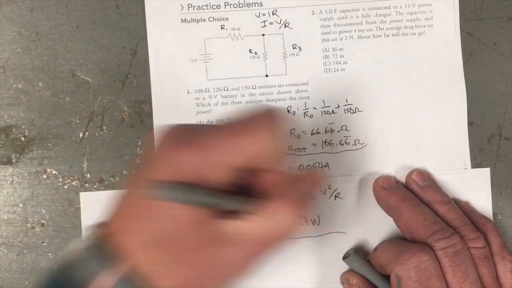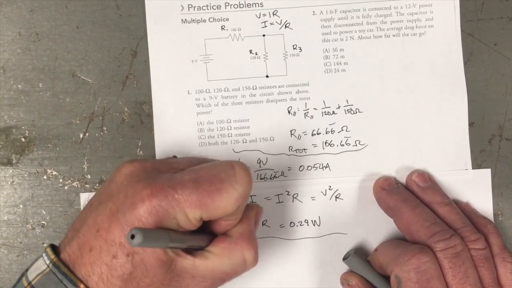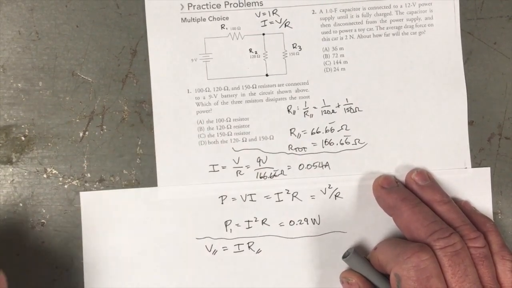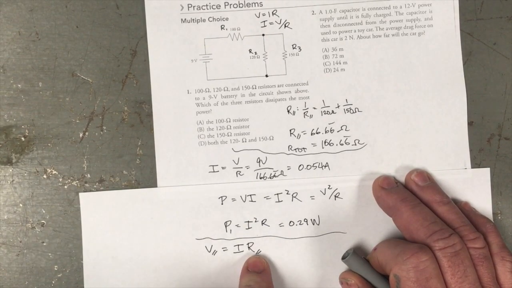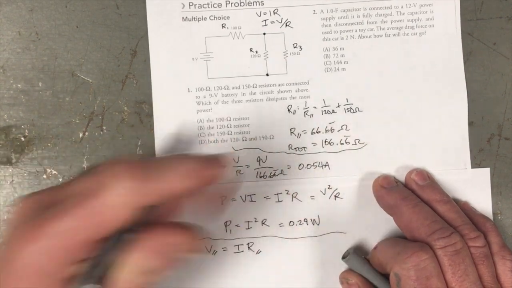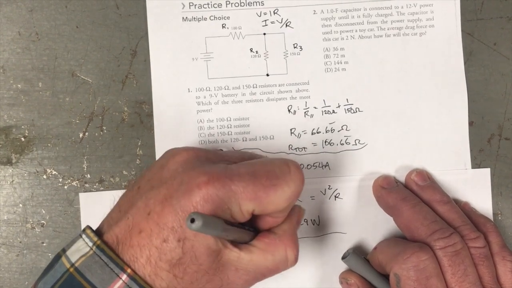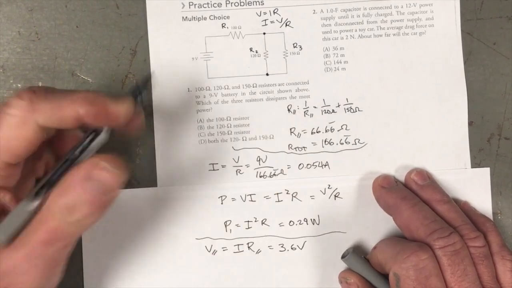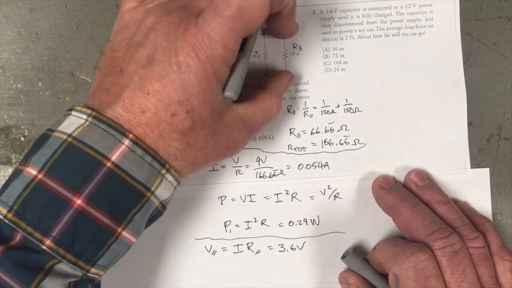You'll recall that the voltage across the parallel portion is the total current times the total resistance of the parallel portion, in this case 66.666. When I calculated the parallel voltage, I got 3.6 volts. So of the 9 volts, 3.6 of it is across these two resistors.